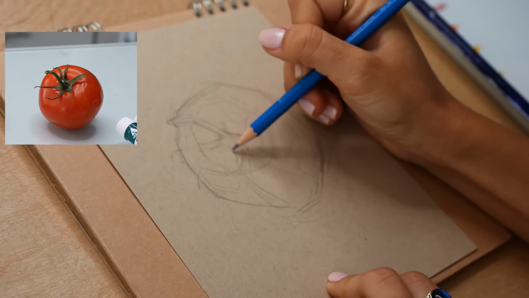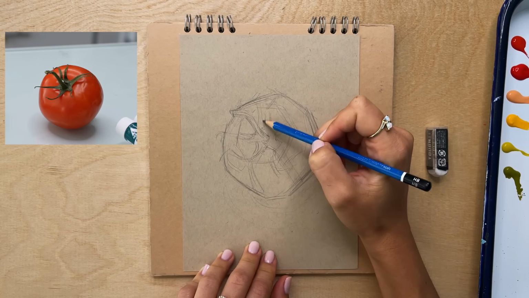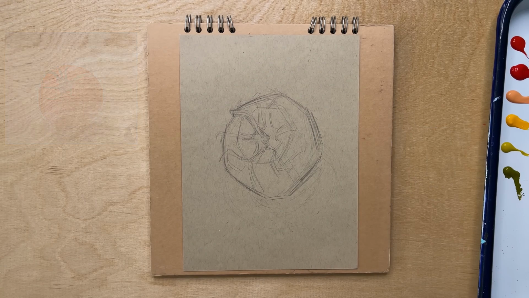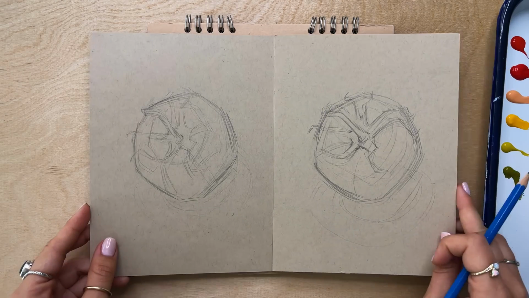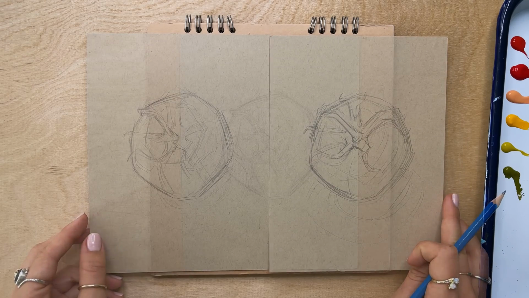The two most important parts of this stage are placement and your choice of composition. Alrighty, and the first sketch is complete, but we will need two for both demos of different brushes.